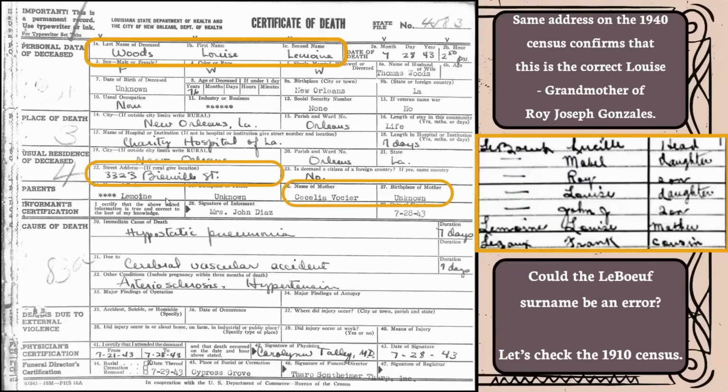I was able to figure out, which I didn't include in this presentation because it's a little complicated, that her father's name is Joseph, and he was another white Creole living in the area, married to another woman, and had a legitimate family. But he was essentially having an affair with this woman, Cecilia. Now, this is Vautier. This is not a name. The name was Beausier, which I'll show you in a moment. But I was wondering, could LaBeouf be a surname error?